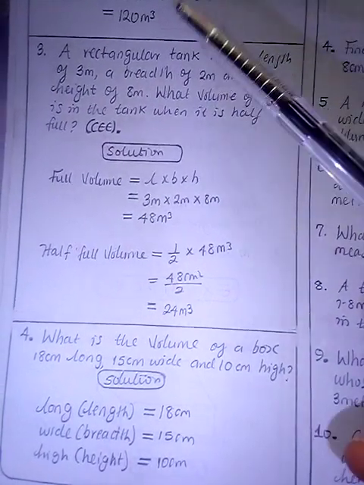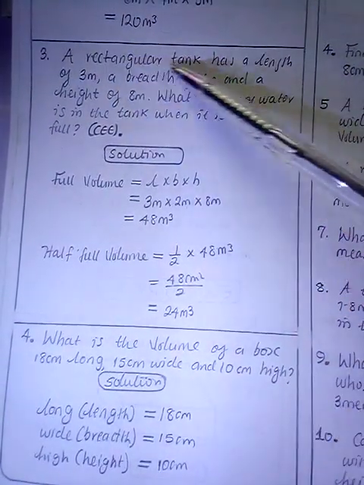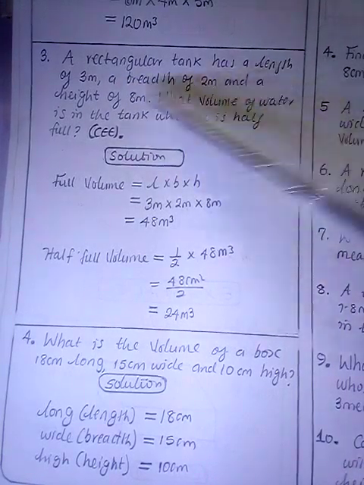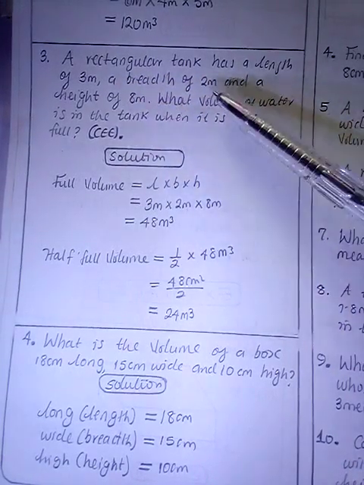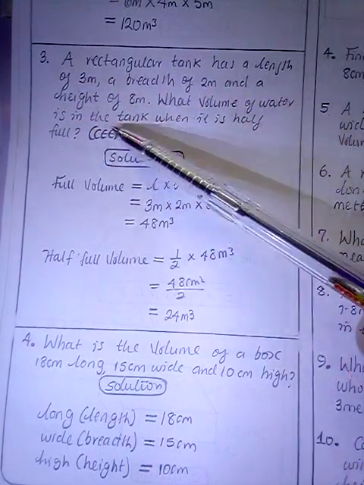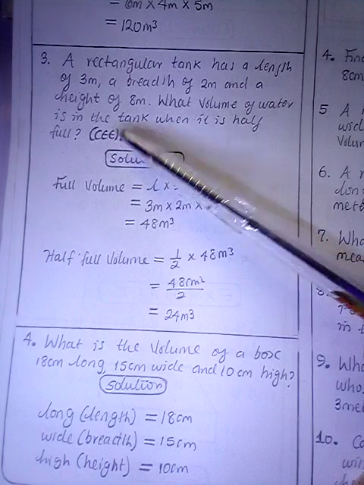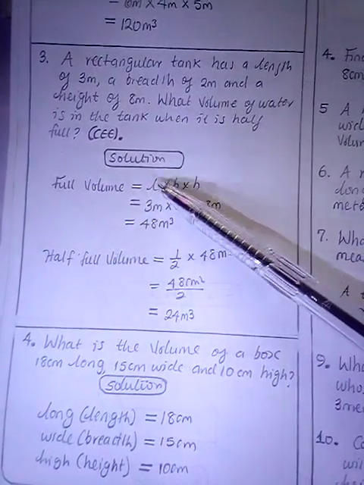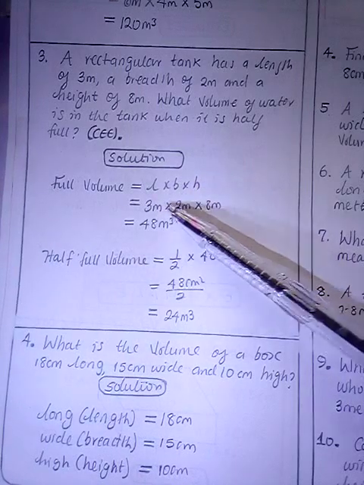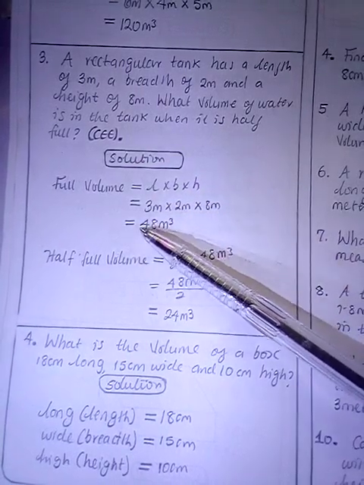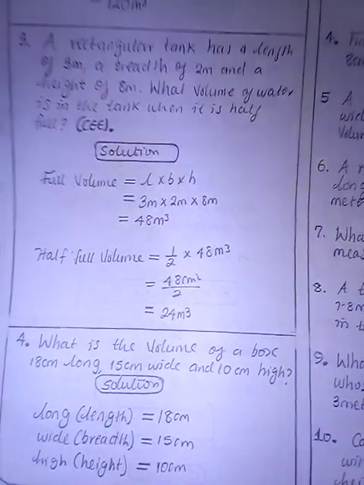Also, we have a third example. A rectangular tank has a length of 3 meter, a breadth of 2 meter, and a height of 8 meter. What volume of water is in the tank when it is half full? This is a common entrance examination question. The full volume is calculated as length times breadth times height, which is 3 meter times 2 meter times 8 meter, giving us 48 meter cube.